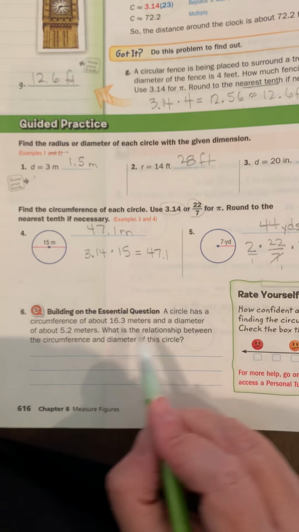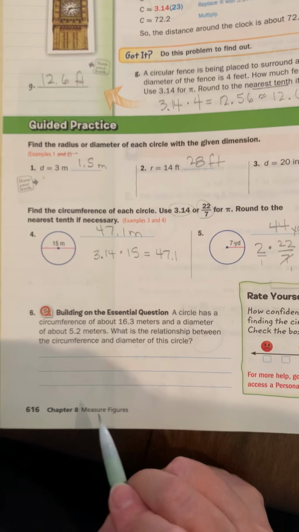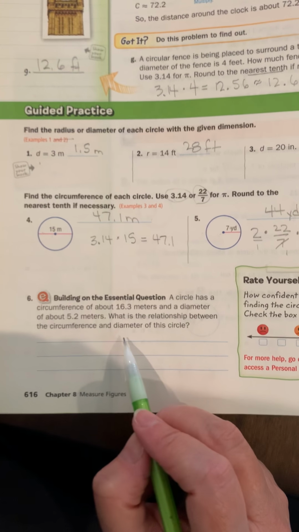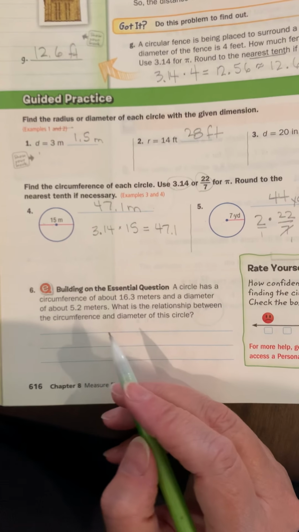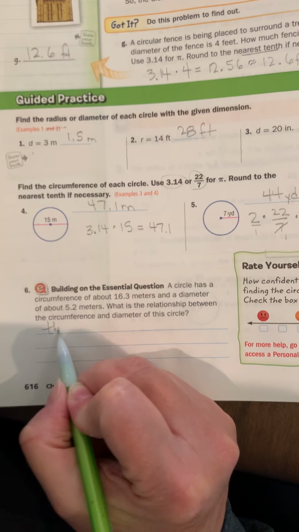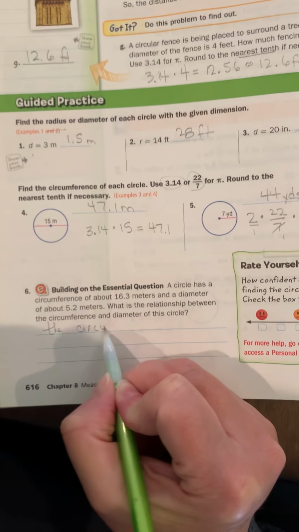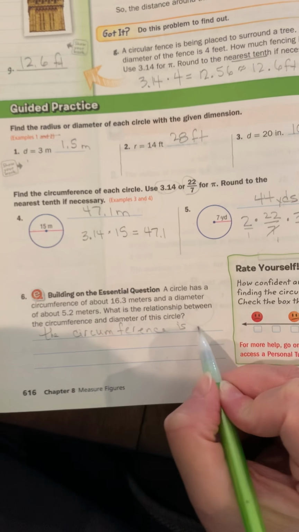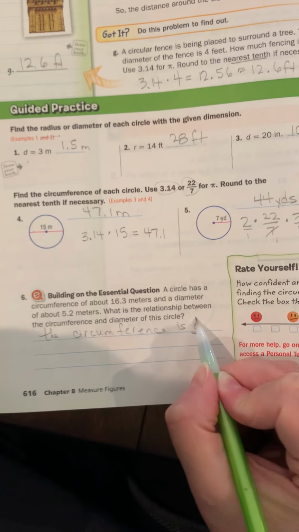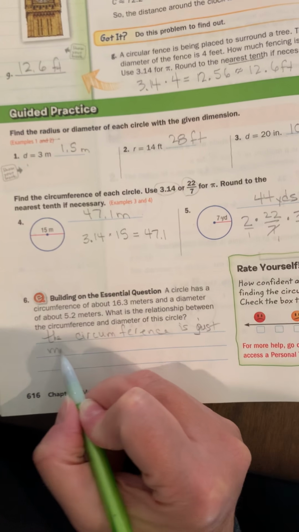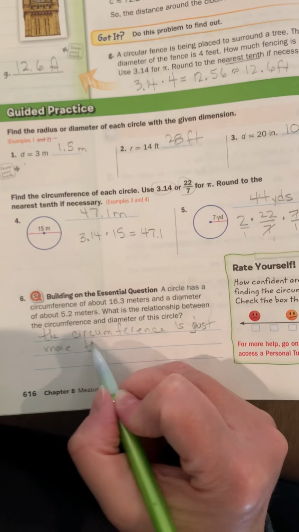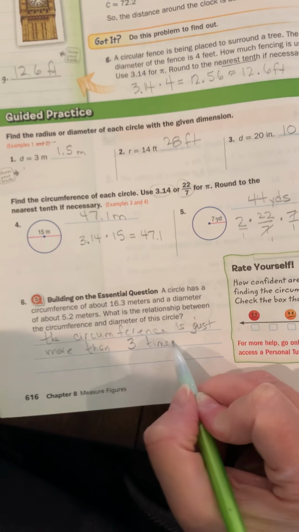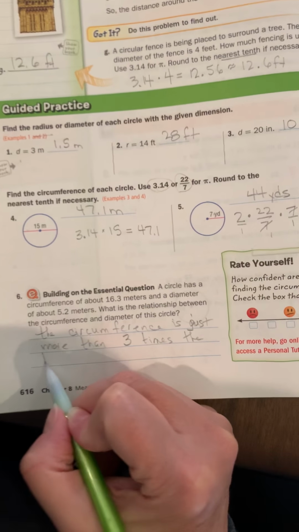For the last one, a circle has a circumference of about that and a diameter of about that. What is the relationship between the circumference and the diameter? Like for all circles, the circumference is just more than 3 times the diameter.